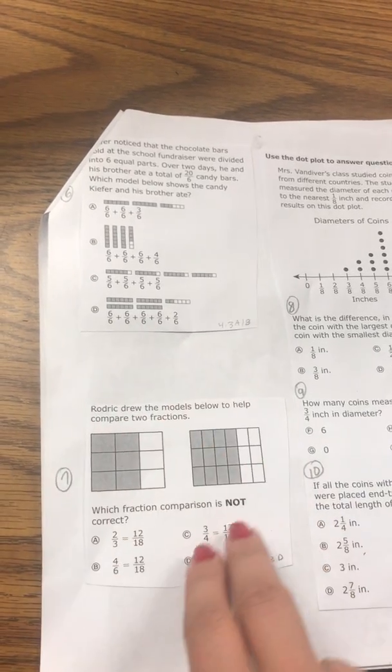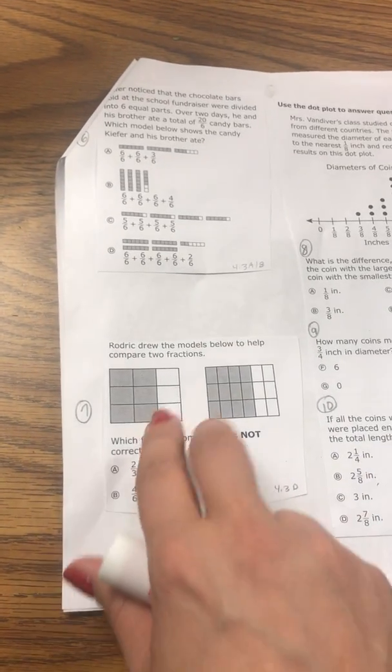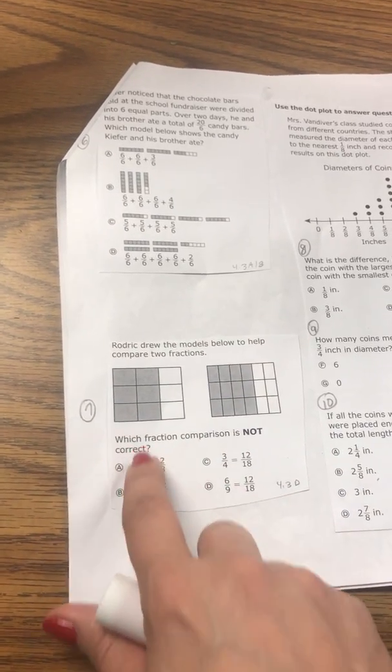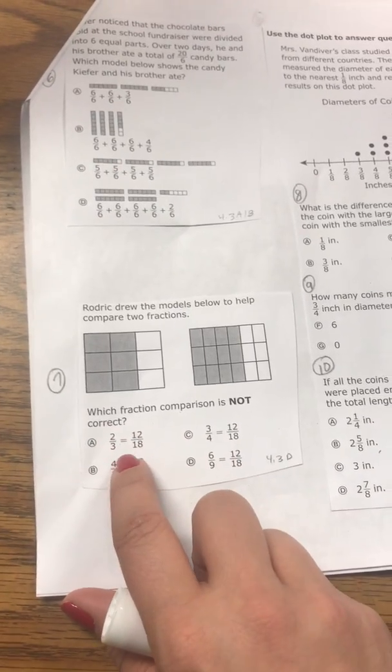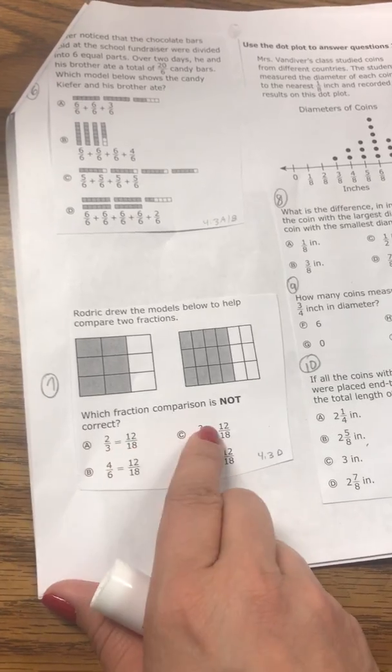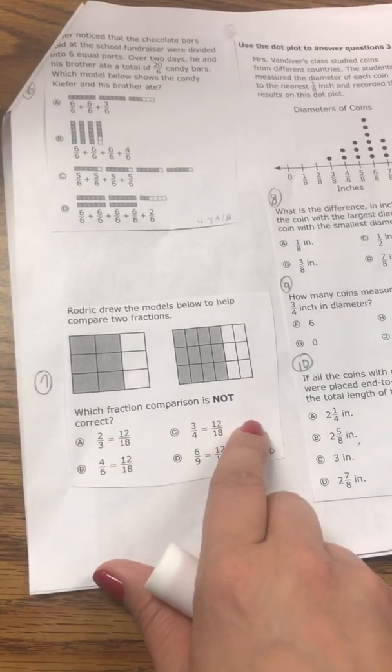So for me personally, I would use a different strategy than looking at the picture model to determine whether or not all these fractions are equivalent. One of the things we've talked about is using multiplication, division, or the butterfly method to determine equivalency.